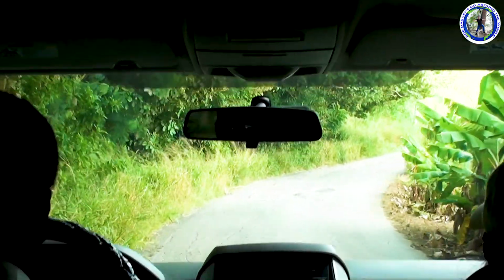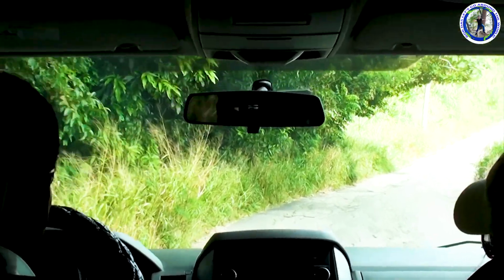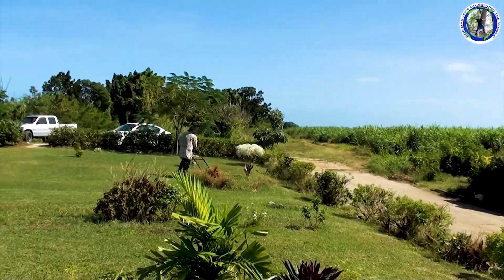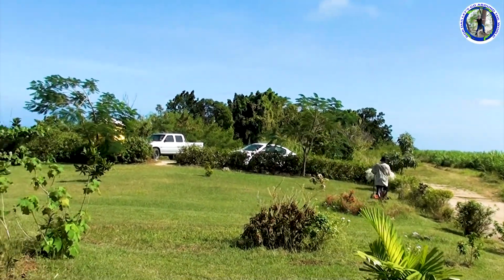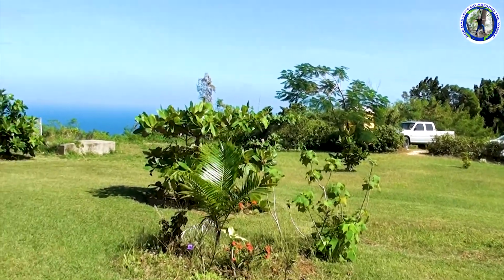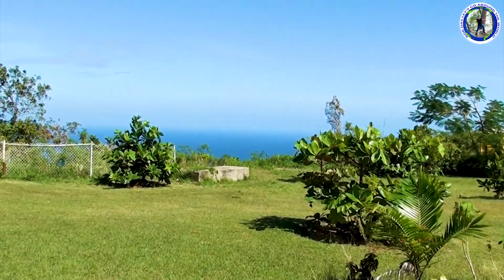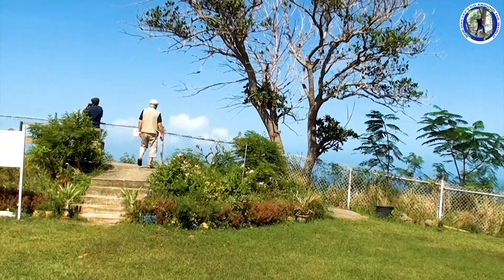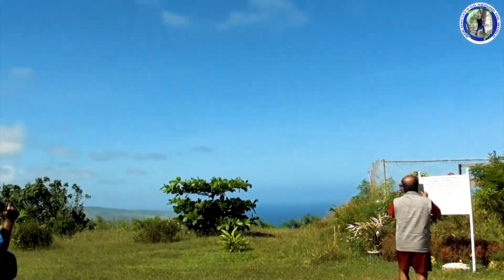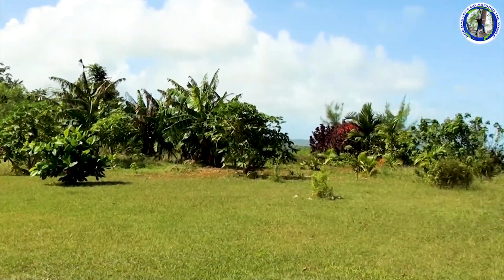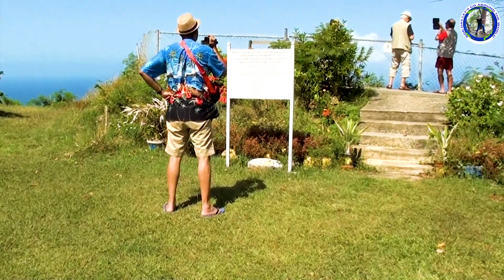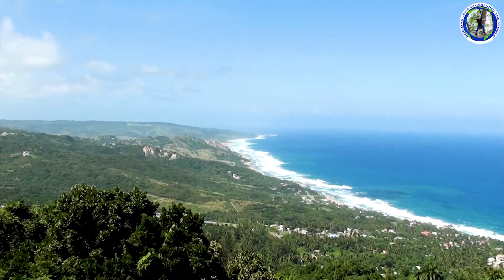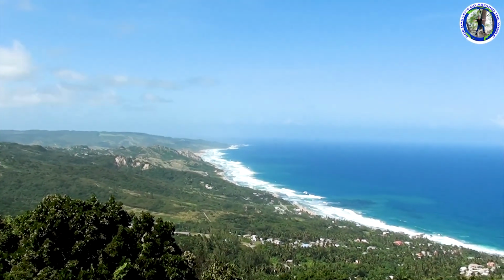After seeing this place, we are now driving through the cocoa forest. We have now arrived at another point. It's Hackleton Cliff, from where we can get a grand view of the Atlantic Ocean. We have now reached the most eastern part of the island. From here you can see that we are getting a magnificent view of the Atlantic Ocean.